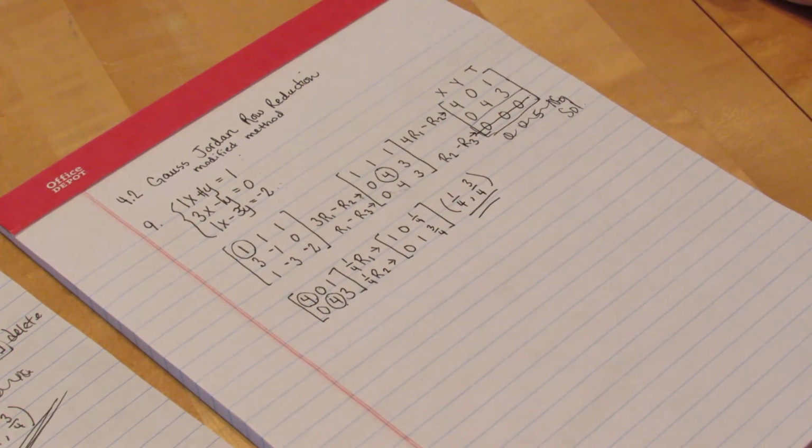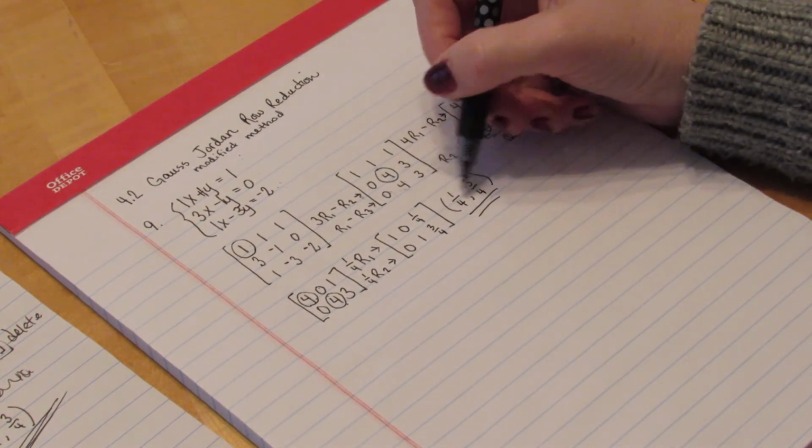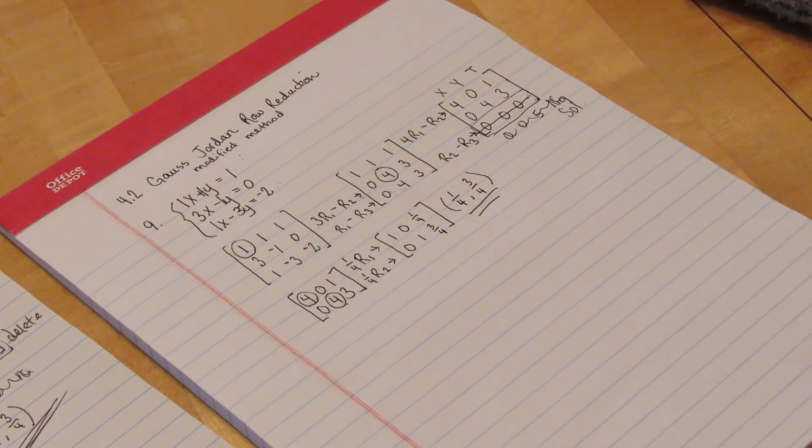Write that as an ordered pair where your x answer is first and your y answer is second, and you are finished.